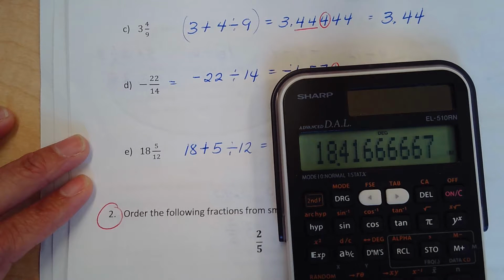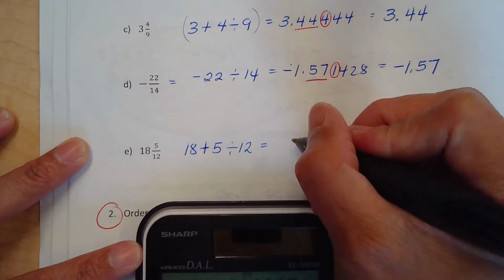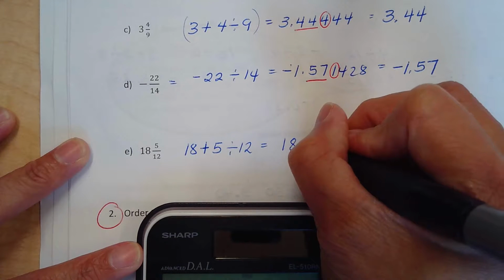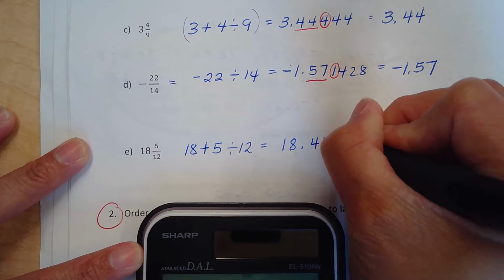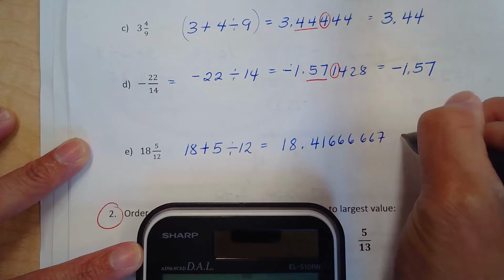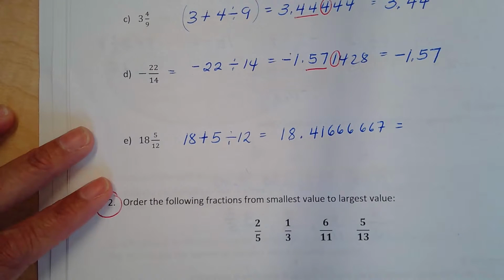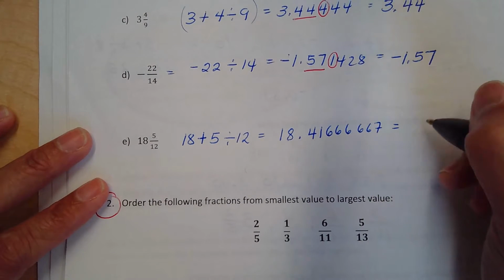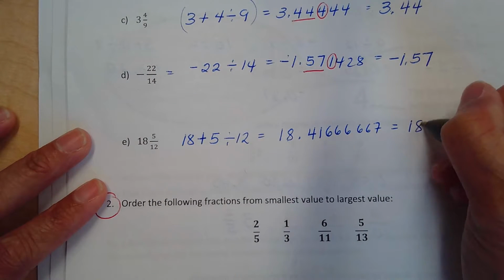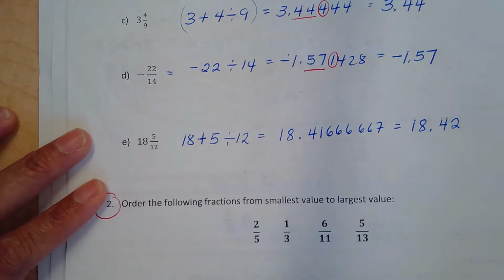So we're going to get 18.4166, a whole bunch of 6s, and then a 7 at the end. So 18.416, something like that. And how can we round this off? To 2 decimal places, it'd be 18.42. Excellent.